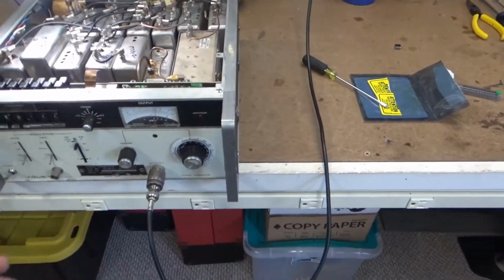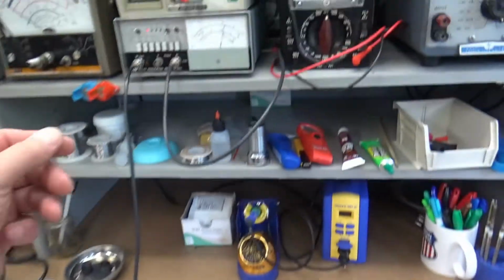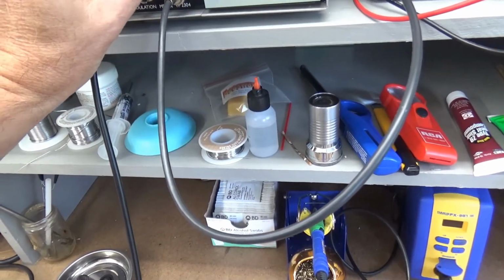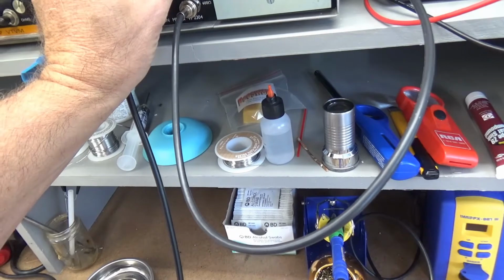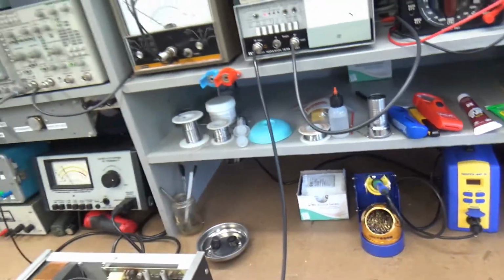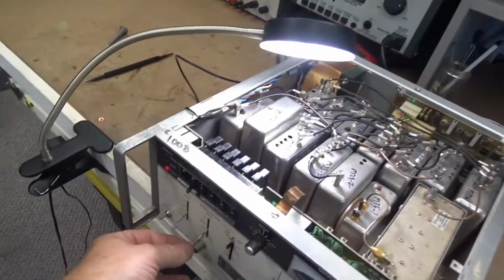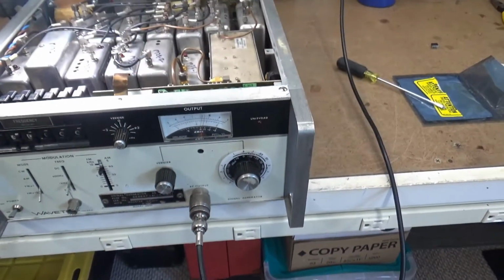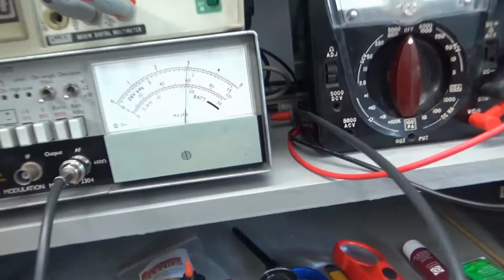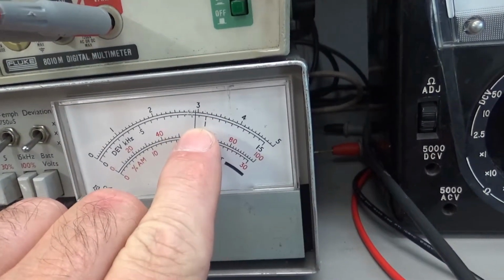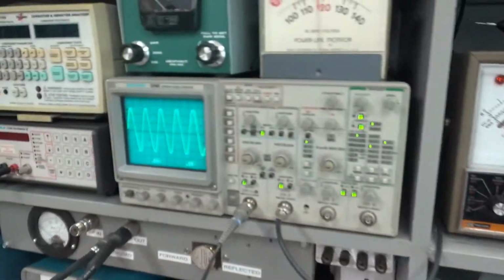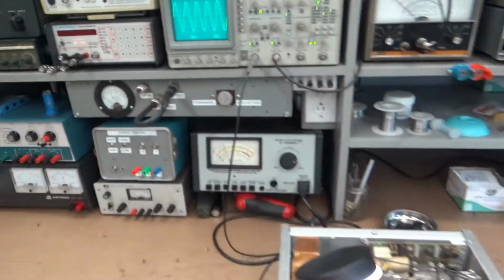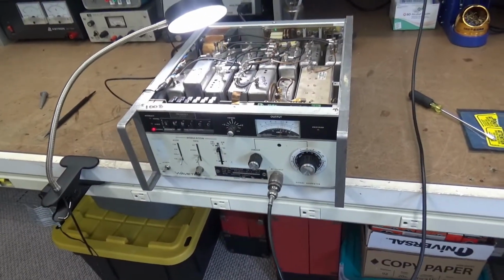So let's go to times 10. So 10 times 10 is 100. So let's go to 15. Let's go to times 10. And let's go 2 times 10 on this. It should be 100% mod. It almost is. Look at that. And look at that. How about that, boys and girls? We successfully repaired that part of the problem.